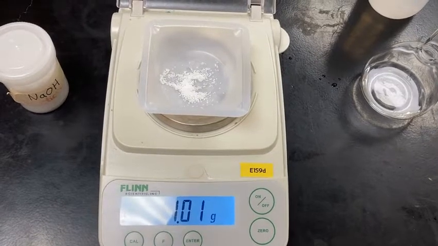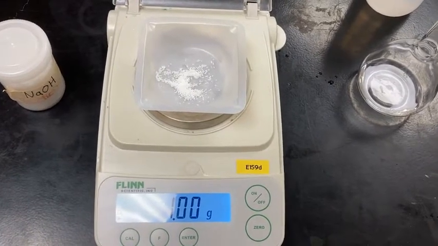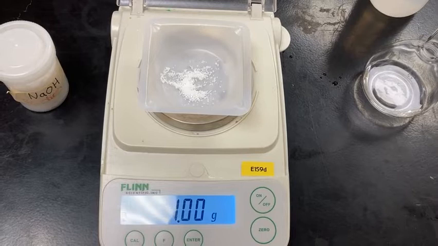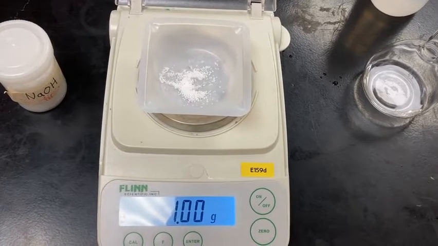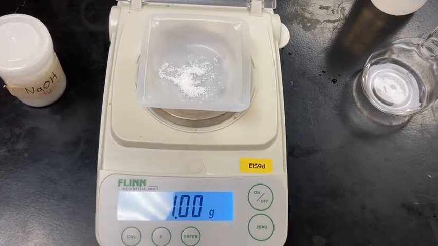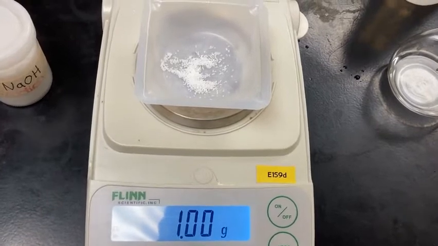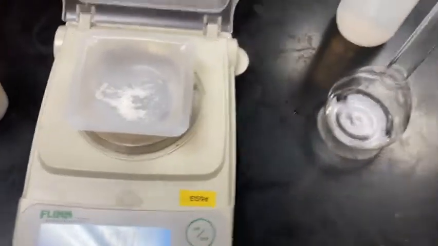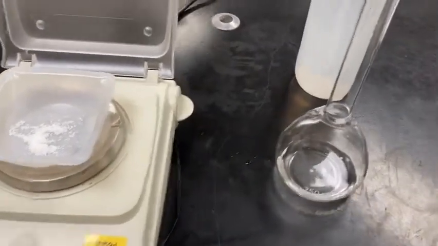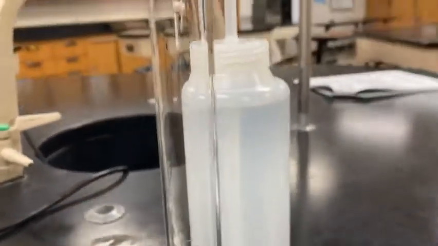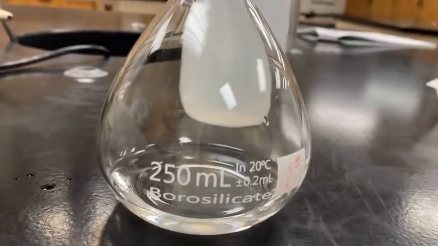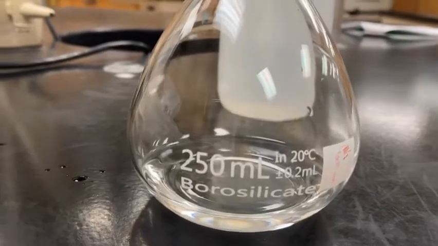So I have measured out the NaOH. It is on the scale. Notice the scale is fluctuating a little bit. I'll let you decide on what you're going to do with that mass. And then I'm going to be transferring that mass of NaOH into, there it is, the volumetric flask, 250 milliliters.